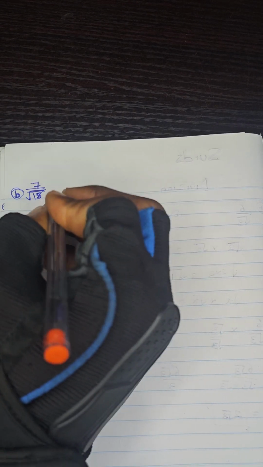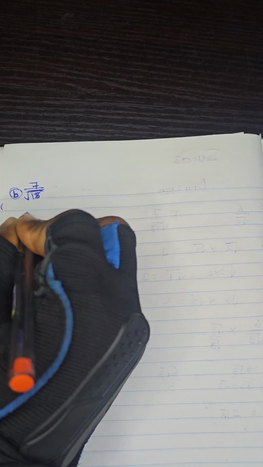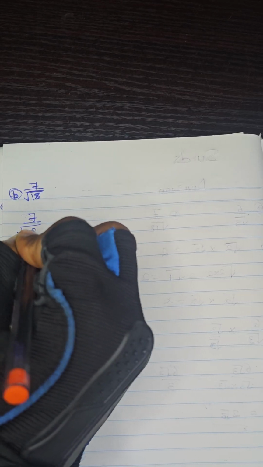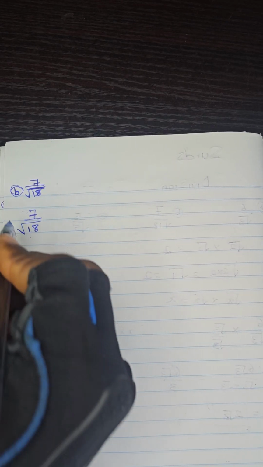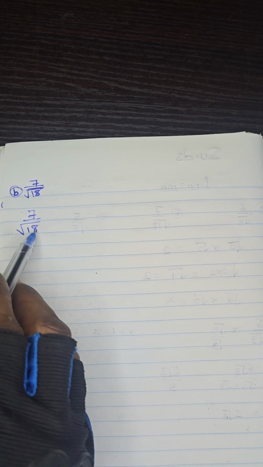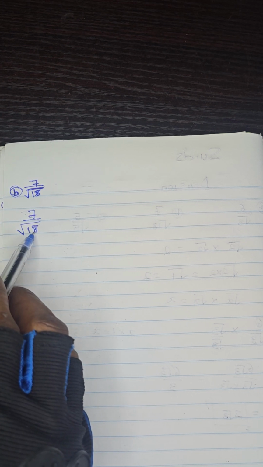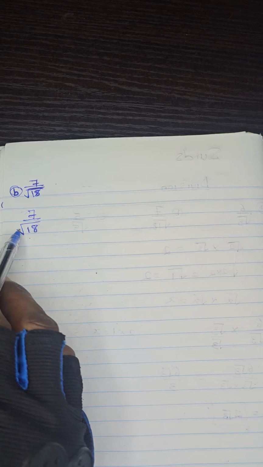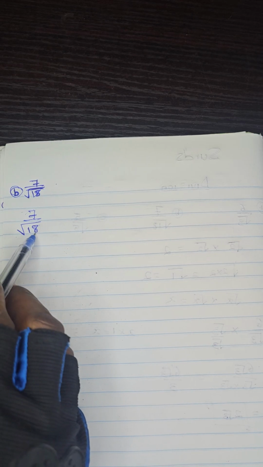This is the second example. We have 7 all over root of 18. So we are to rationalize this and make sure that this surd is out. But now this root of 18 can also be simplified because this is not the smallest surd. So something can be done to this.